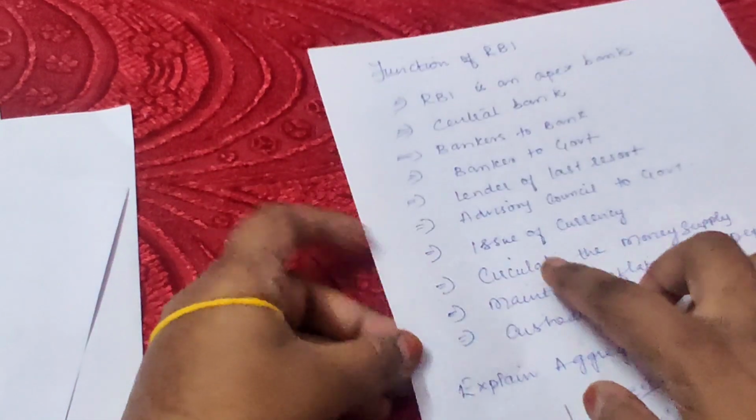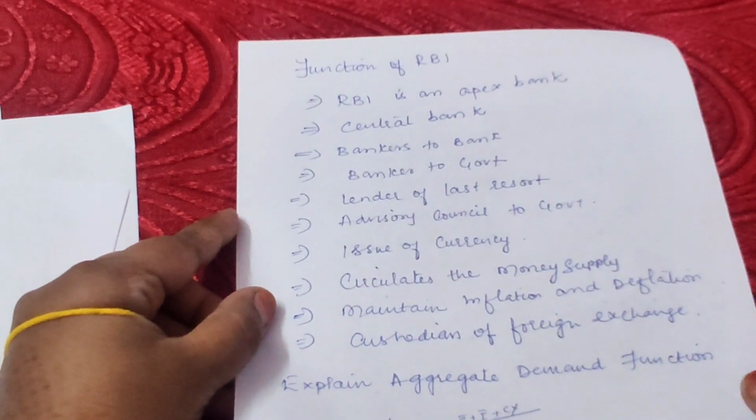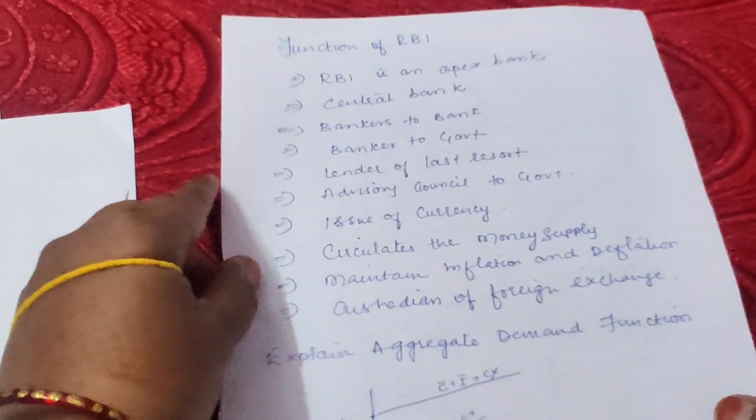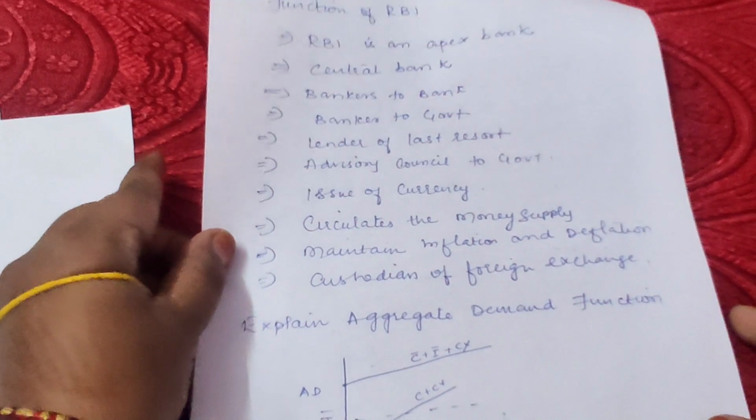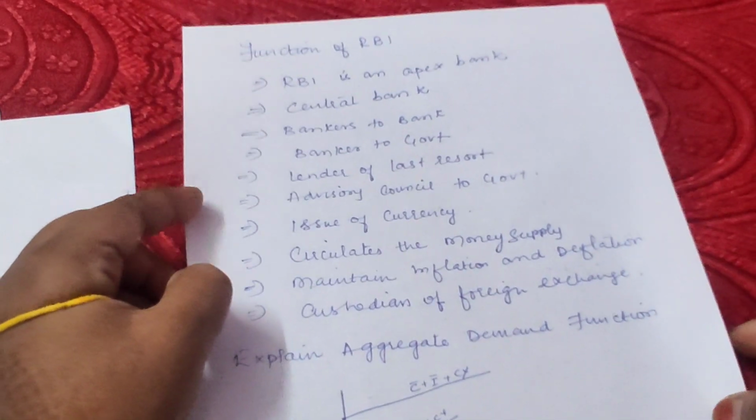Functions of RBI. RBI is an apex bank, central bank, banker to government, lender of last resort, advisory council to government, issue of currency, circulate money supply, maintain inflation and deflation, custodian of foreign exchange.